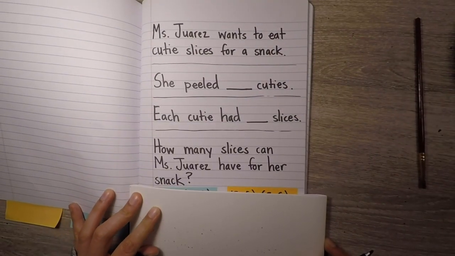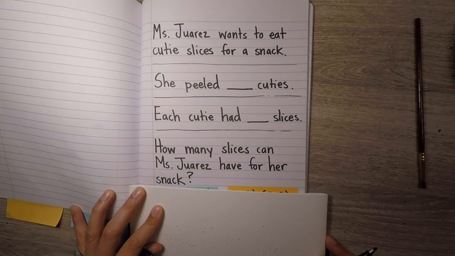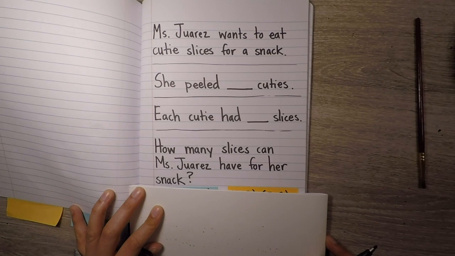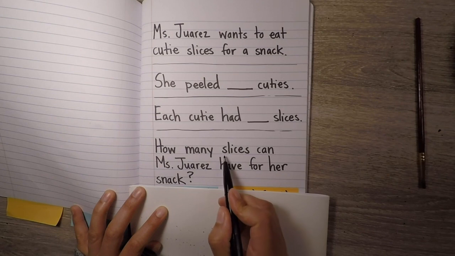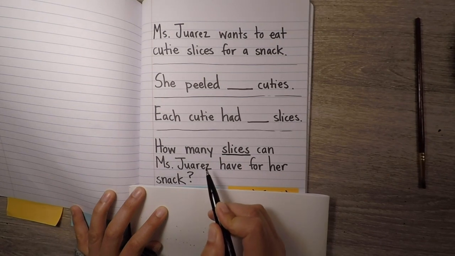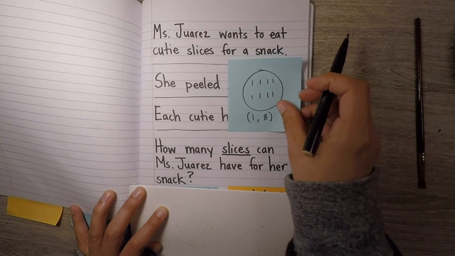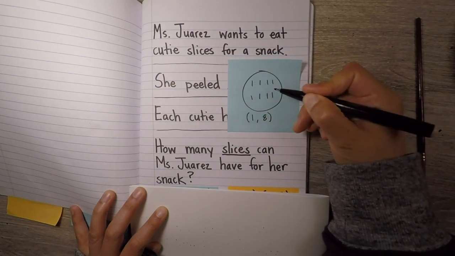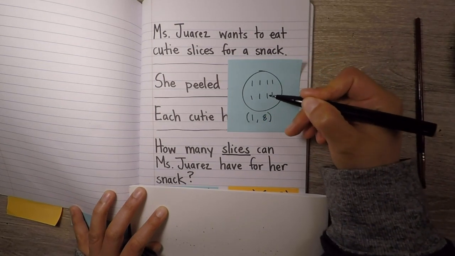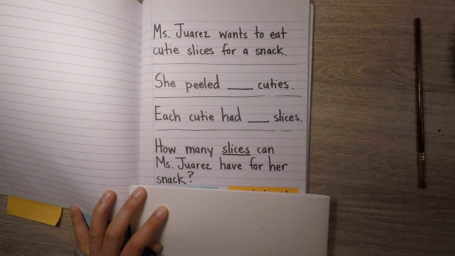Now in this problem, we want to know how many slices can Miss Juarez have for her snack? Can you read that again with me? How many slices can Miss Juarez have for her snack? Can you focus on this word, mathematicians? Slices. So it's not asking me how many cuties can I have for my snack. It's not asking me for the whole. It's asking me for the little parts inside. How many slices can I have for my snack?